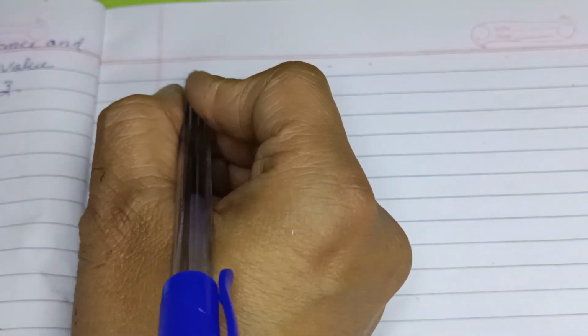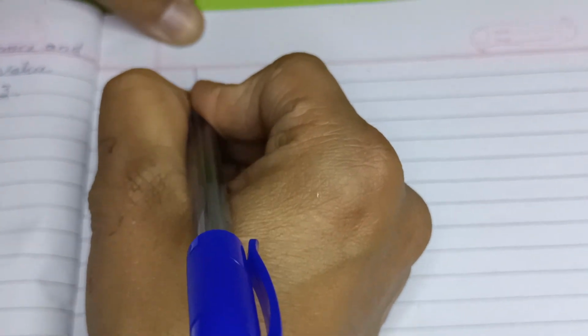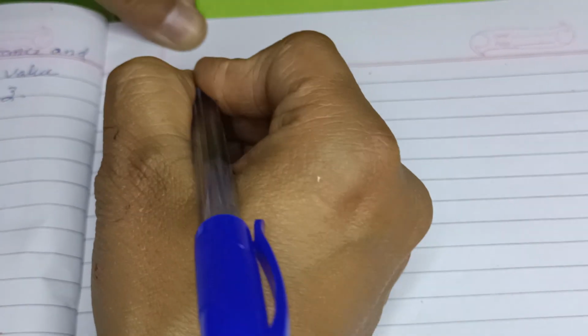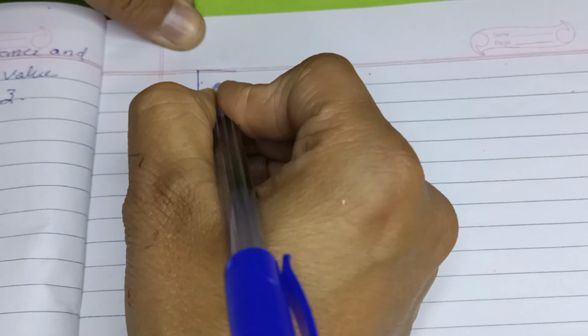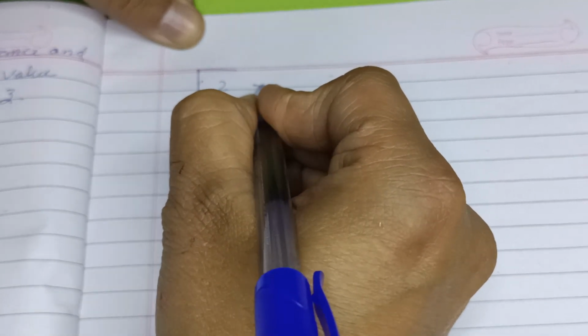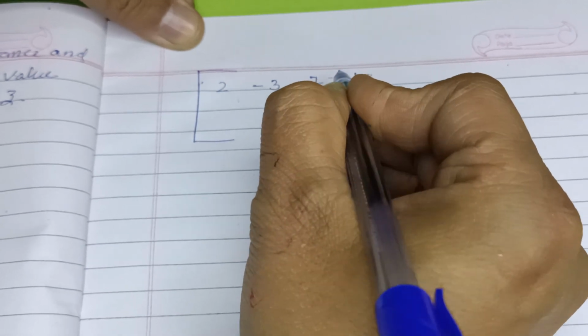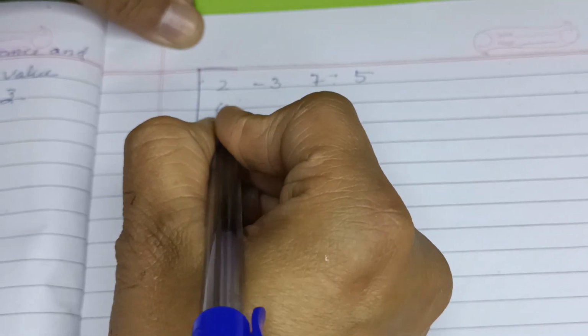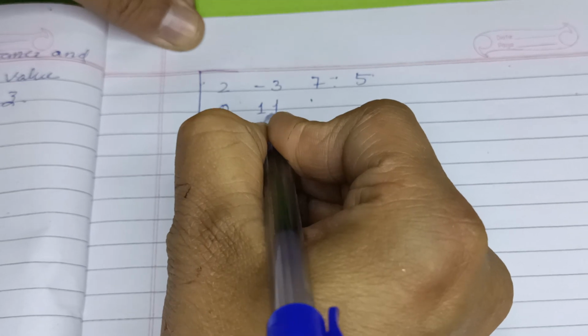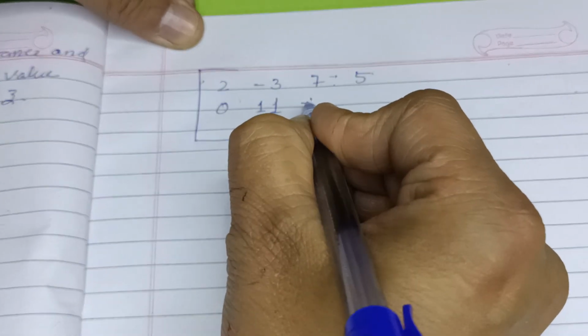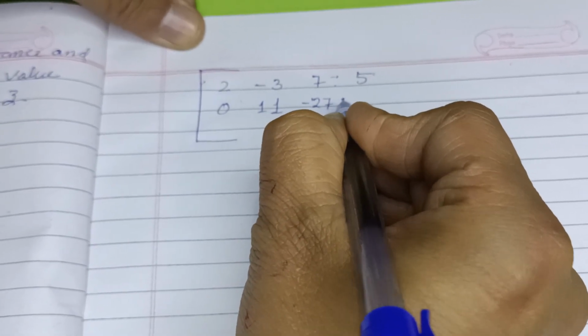Whatever equations I'm performing now would be only to know what x, y, z are. So here minus 3, 7 and 5. I know it's a little bit difficult because we have to get the values. So minus 27, then 11.